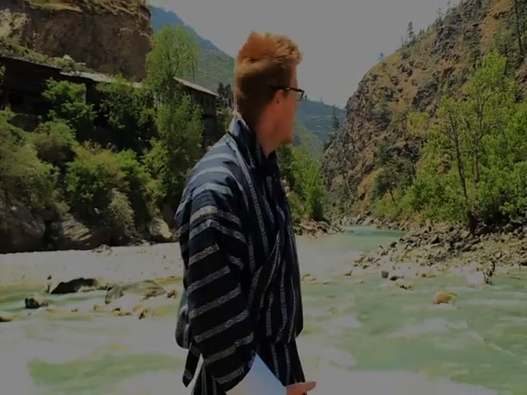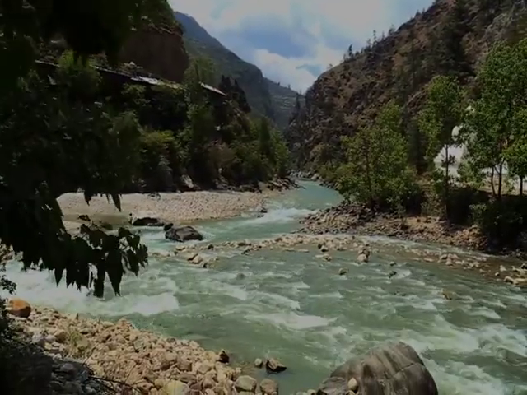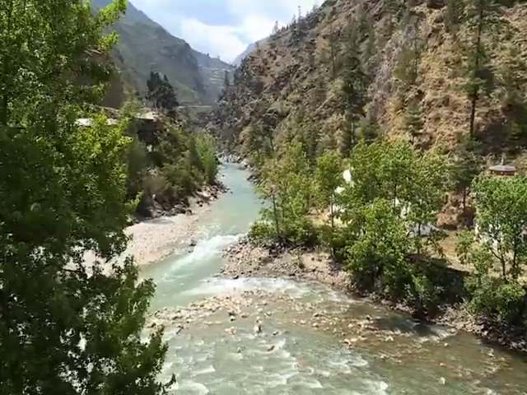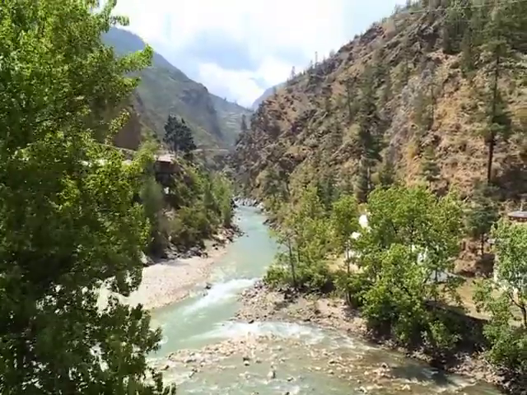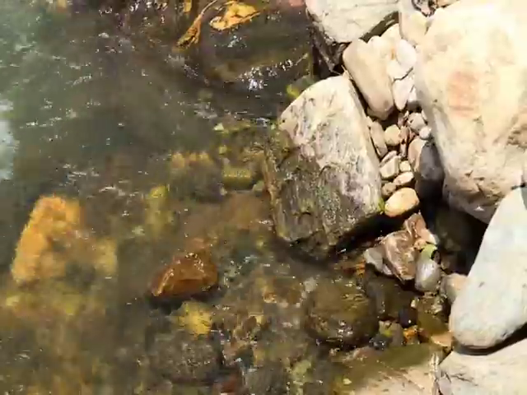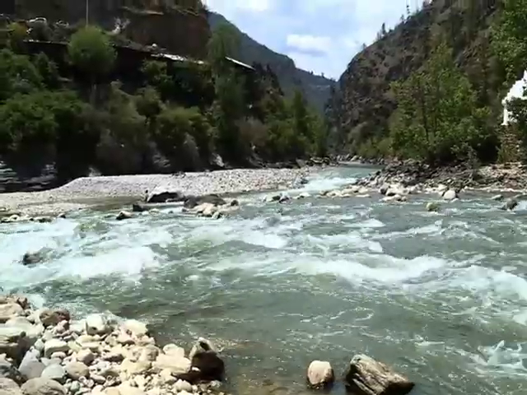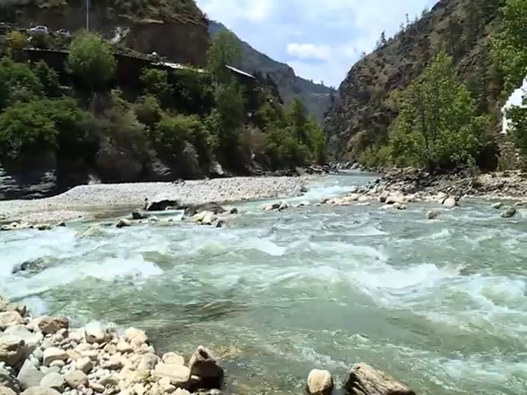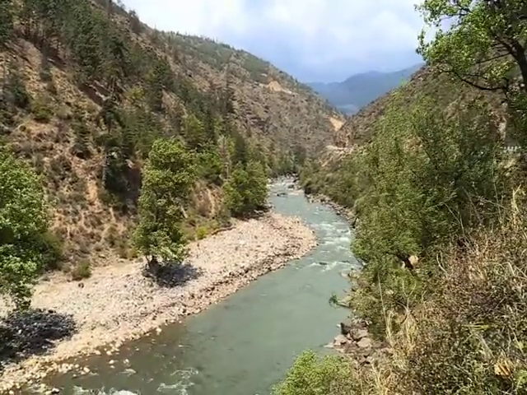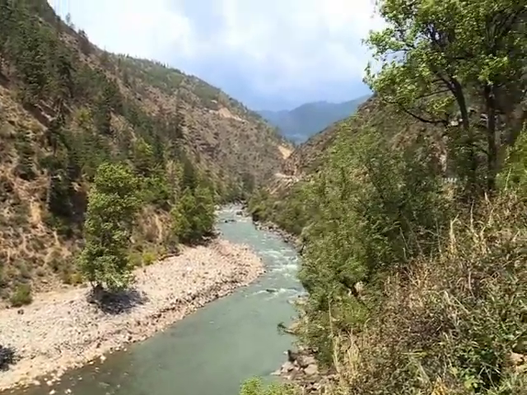We're here at a special place, Chuzom, where the Paro-chu and the Timpo-chu come together to form the mighty Wang-chu. What we can see here within the rivers is a lot of activity. We see waves forming, we see large boulders, and we see that the river is carrying a lot of large rocks and cobbles. If we go upstream of Chuzom, up the Timpu-chu or the Paro-chu, we see that the river changes.